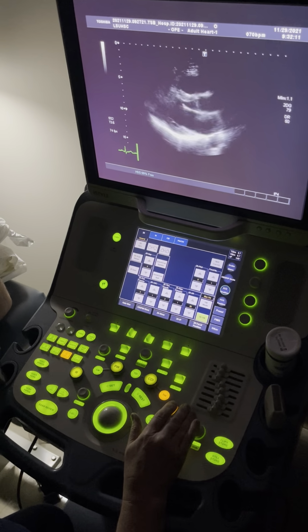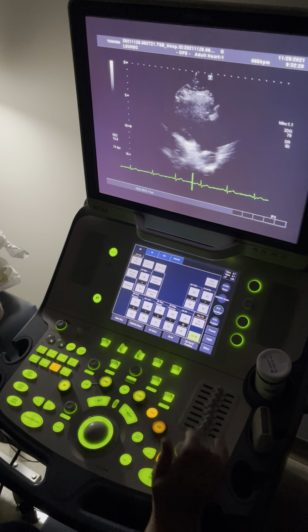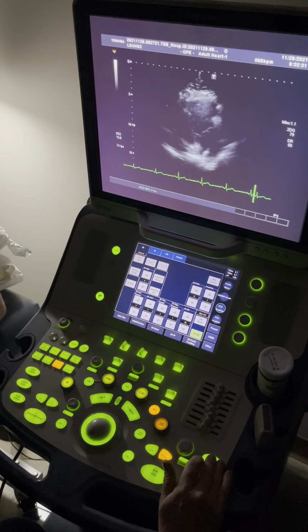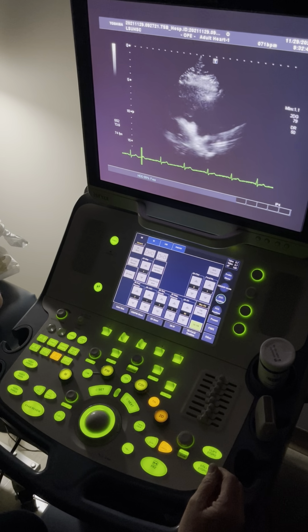I go to RV inflow. So much easier to find the right things to press in this machine. It's easier to find whatever we need to press in this machine. Oh, that's because you learned it over here. But the other machine does have new imaging technology, so it makes it easier to get crisper pictures.